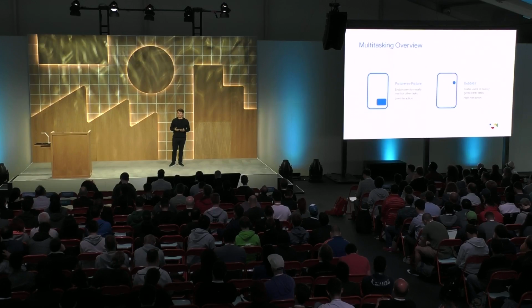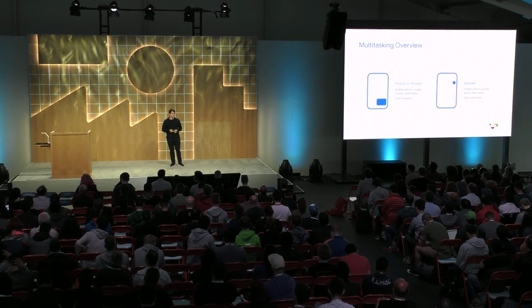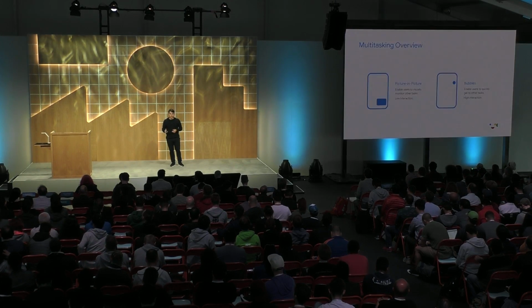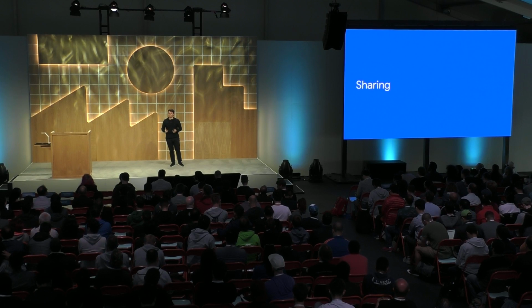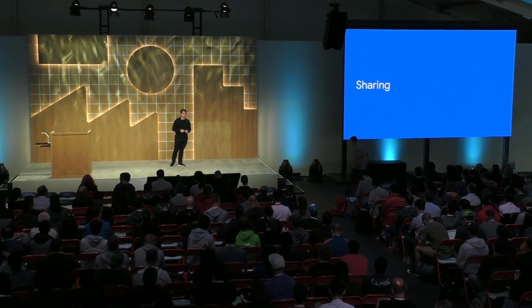We hope that this suite of multitasking features unlocks a number of new capabilities that your apps can take advantage of and create great new user experiences. So now I'm going to hand it over to Mike to talk a little bit more about how you can take advantage of sharing features.